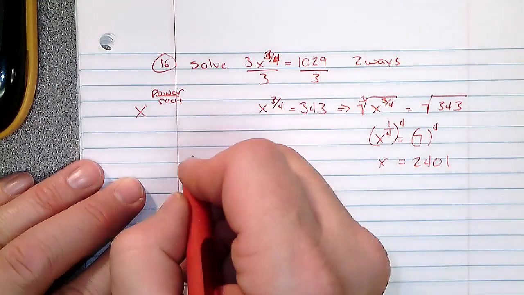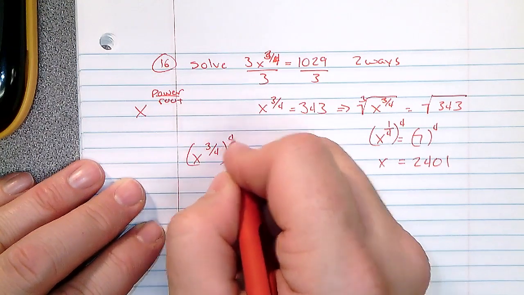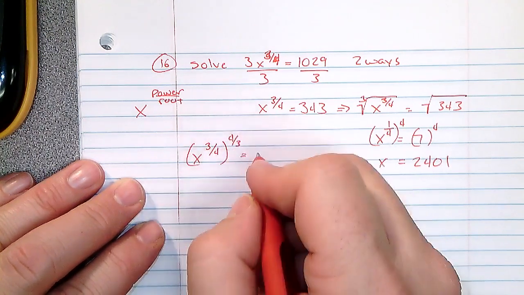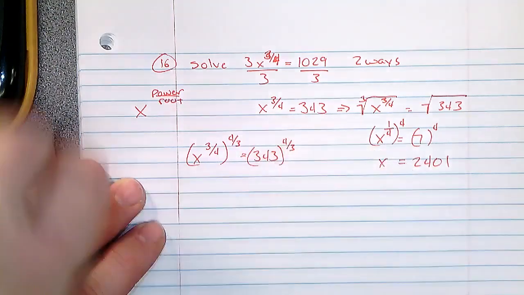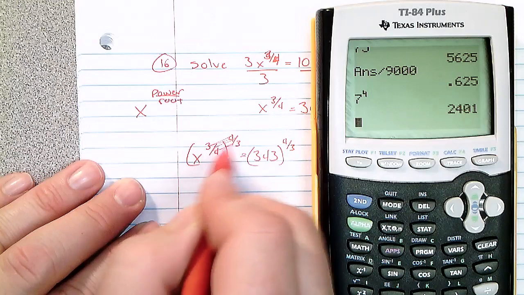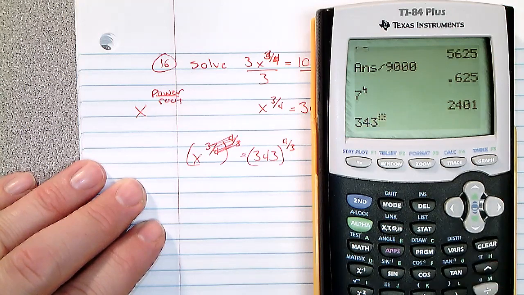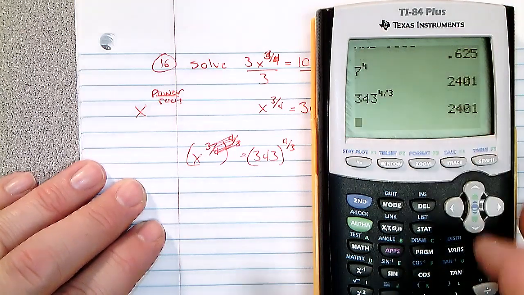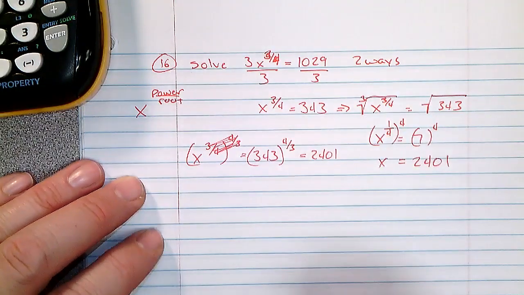The other way to do it, since we have x to the 3/4, we can raise that to the power of 4/3. So this just cancels out. And we have 343. Hit the caret key, 4 divided by 3. 2401. So either way works.